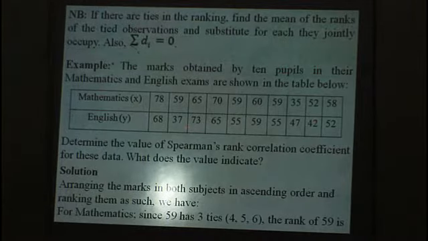Then the marks obtained by the students in English are represented by the variable y, and the individual marks obtained by the 10 students are also in row order. Now the question reads: determine the value of Spearman's rank correlation coefficient for these data. What does the value indicate?